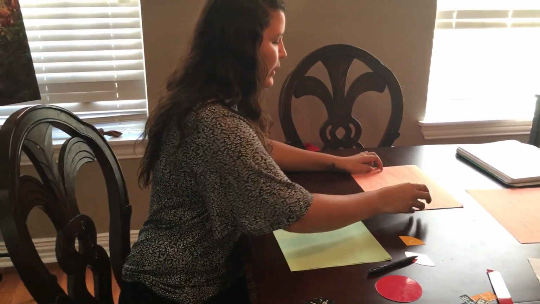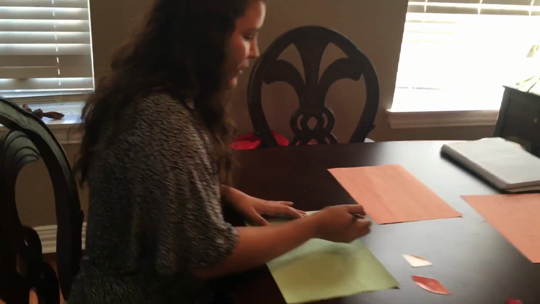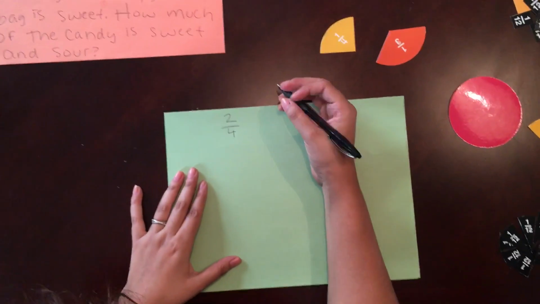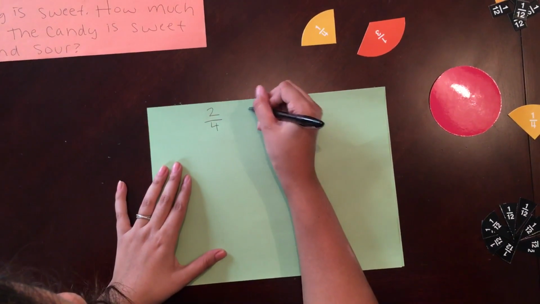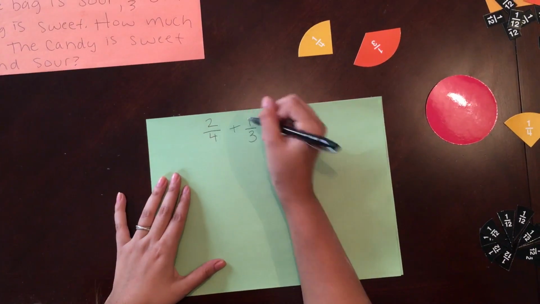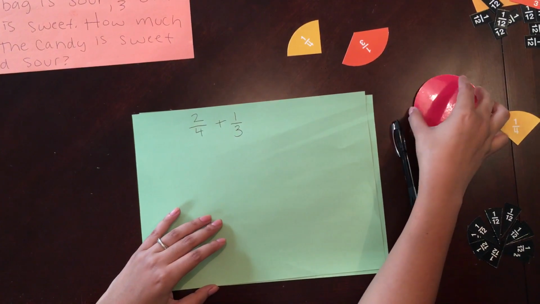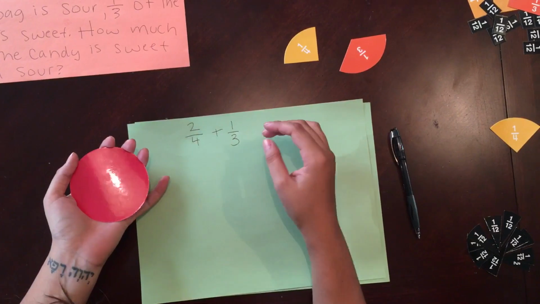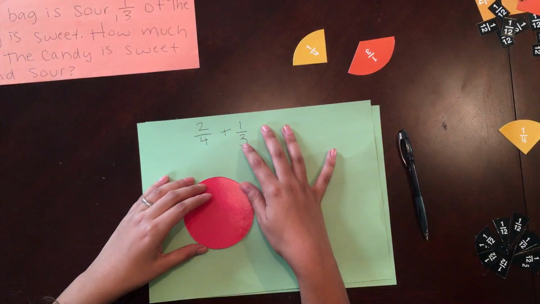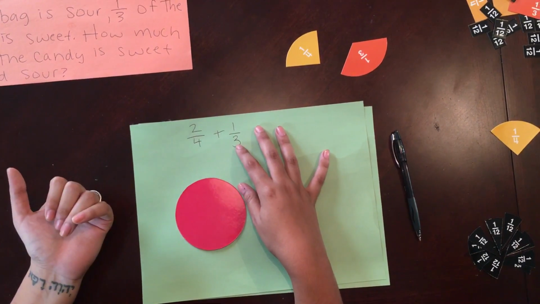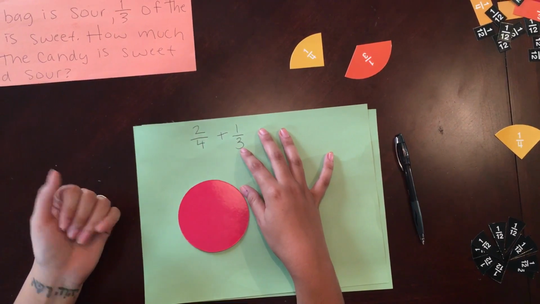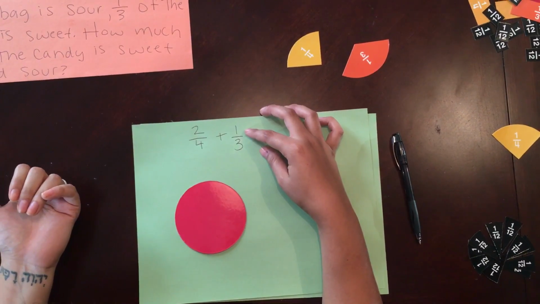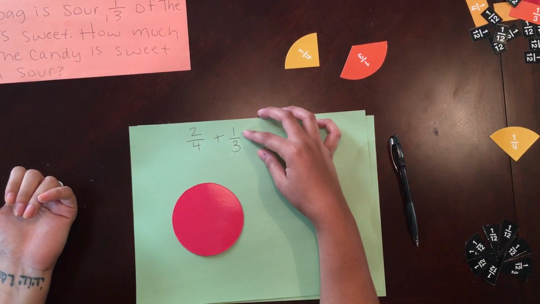Okay, so what we're doing is we're going to add these fractions, okay? So we have 2/4 is sour and 1/3 is sweet. So we're gonna add these, okay? And so when we're doing fractions, the bottom is called the denominator. So it's the parts of the whole, the parts that the whole is divided into. And the top portion is called the numerator, which is how many parts we have.